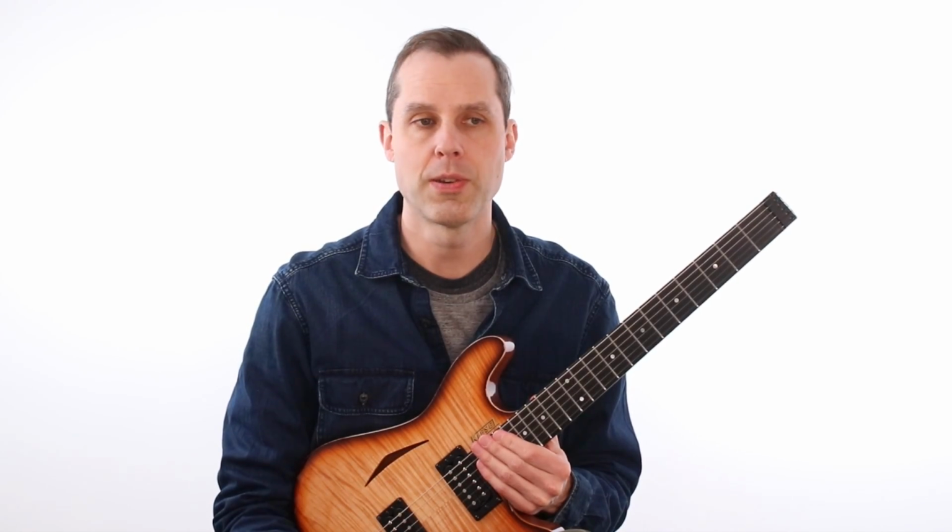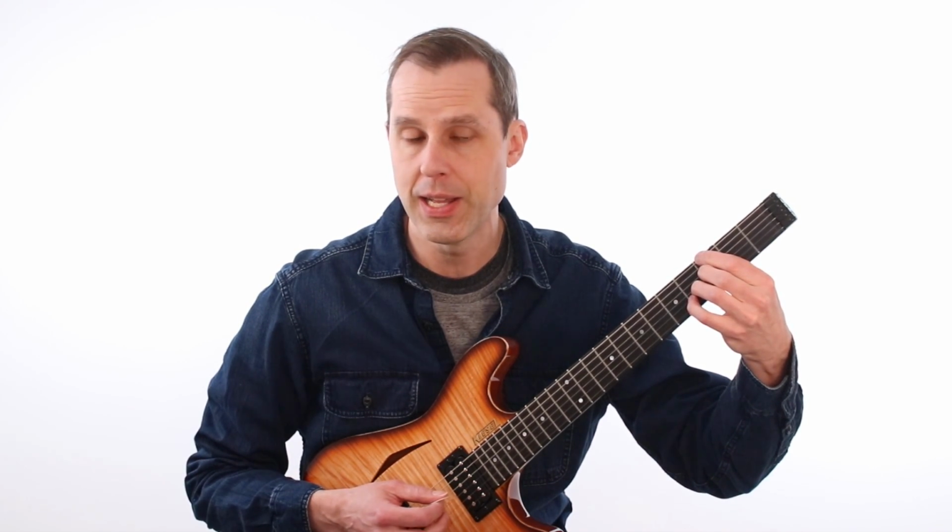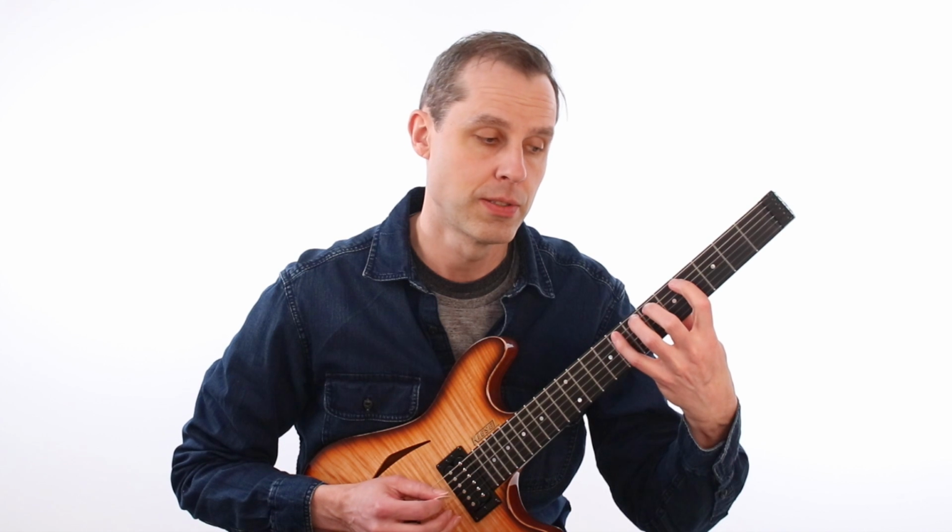Then I say 4 notes. Now 4 notes could start off being a triad add 9. So for example, over G7 altered, I could play a D flat triad, but with an add 9.